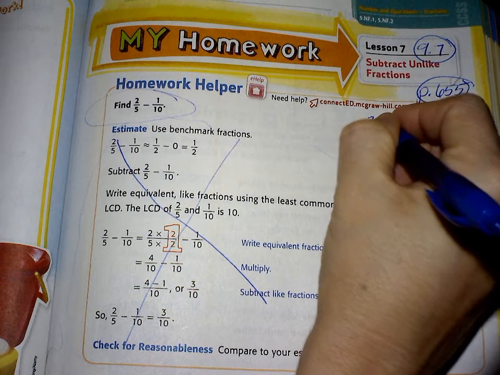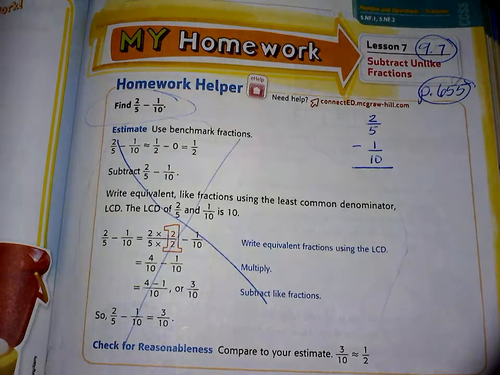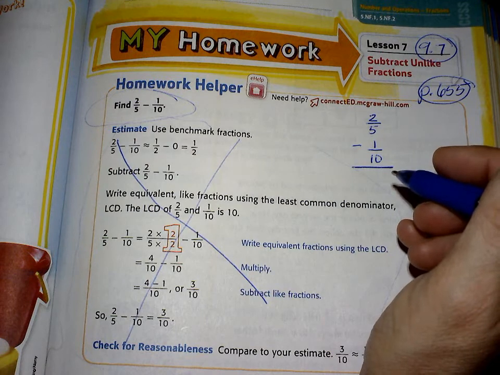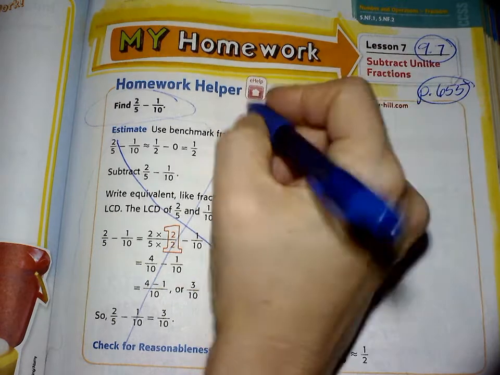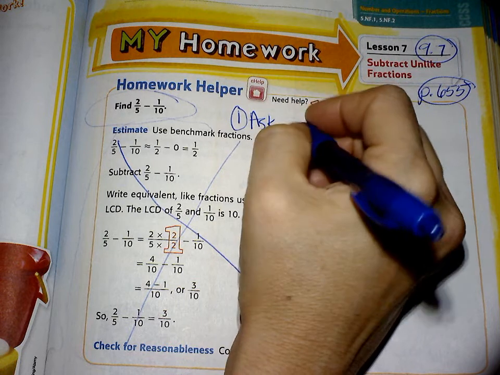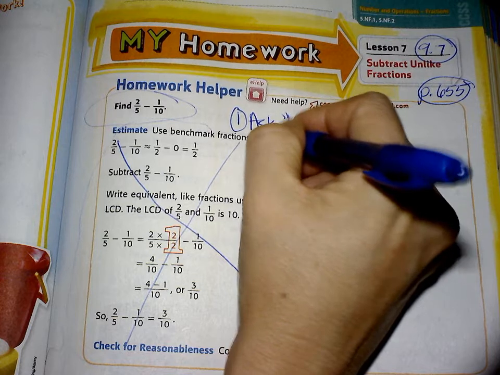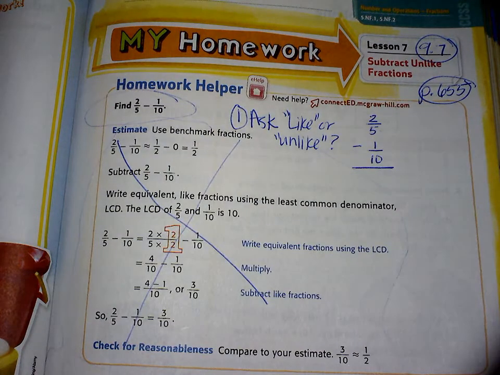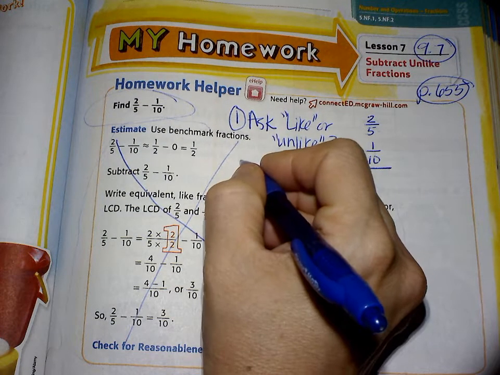So we've got 2/5 minus 1/10, and I like to stack when I add or subtract fractions so that it's real easy for me to change the denominators. I'm going to ask myself, do I have the same denominators? So step one, I'm going to ask about denominators. Ask like or unlike. Are they like denominators or unlike denominators? These are unlike, so we're going to think of a common denominator.